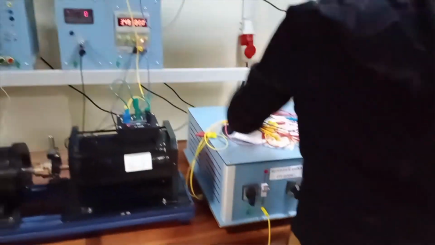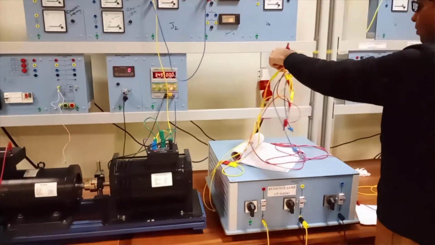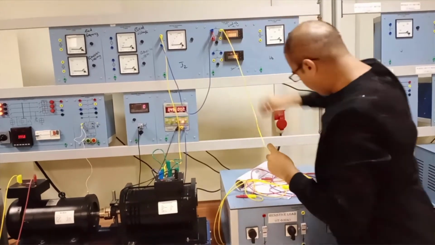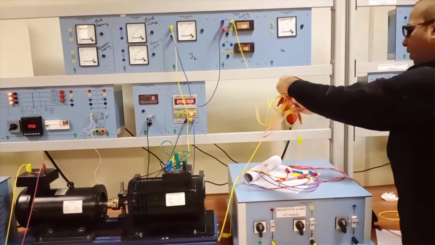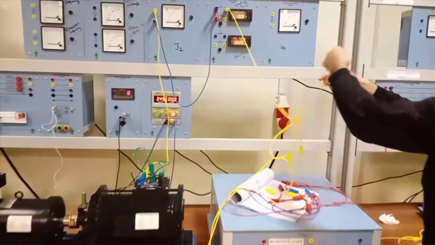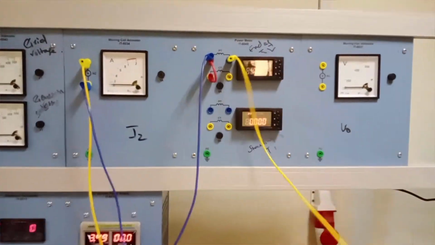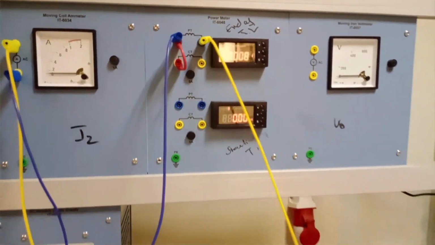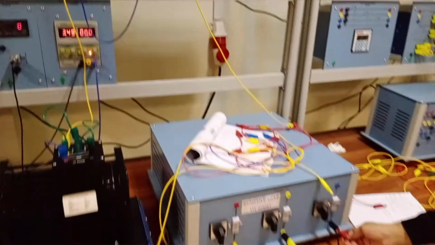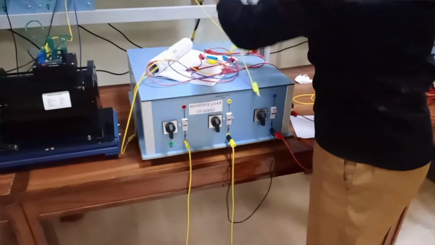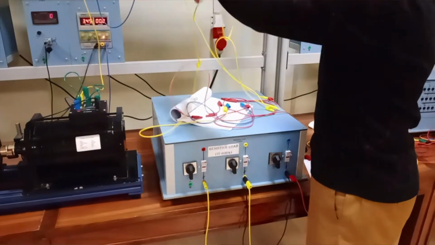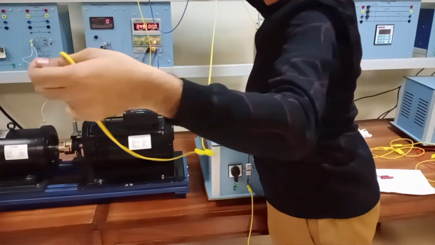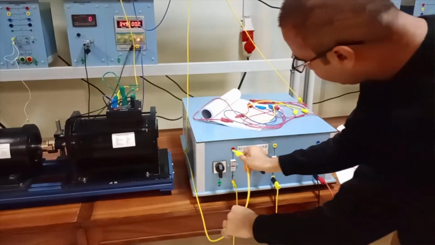Now these are connected. Take this point of the wattmeter, the PT coil, and connect it to the neutral point, the common point of your load. Then connect the second point of our wattmeter with this.